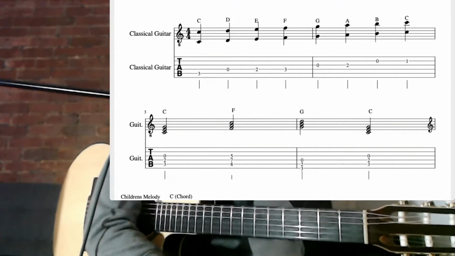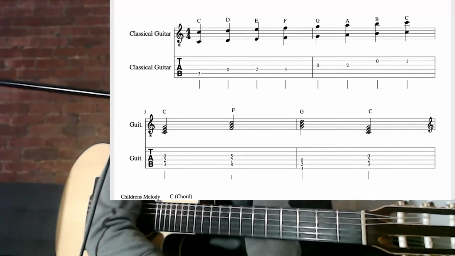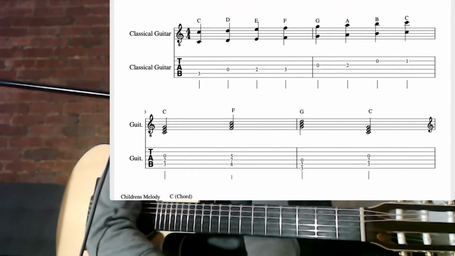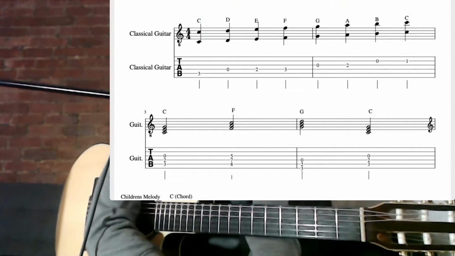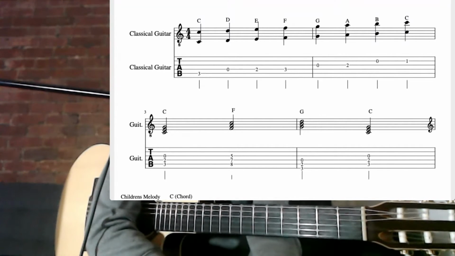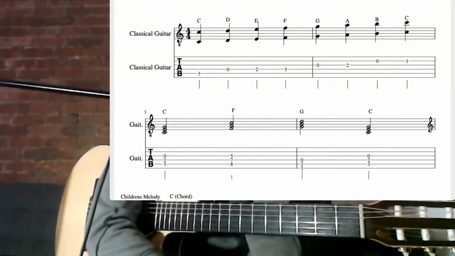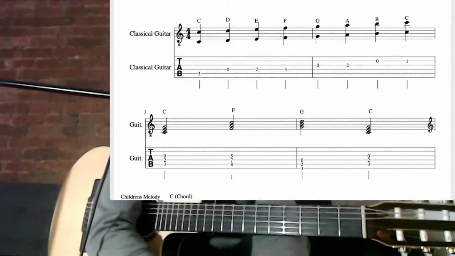Now, what is tab? Well, tab is a system used to notate for the guitar, or to tell us what notes to play. So the number simply means the fret. The lines are the strings, beginning from the lowest string on the bottom to the highest string on the top.